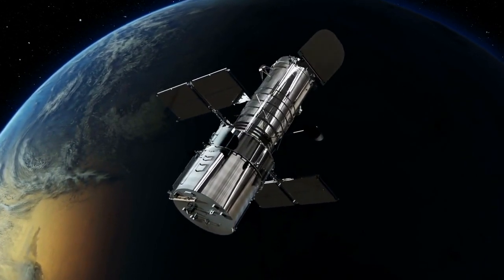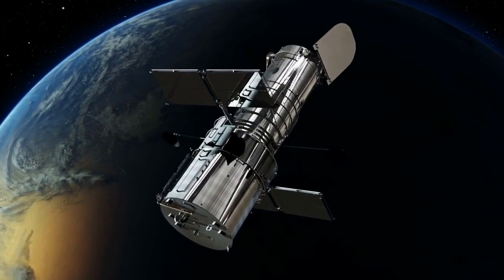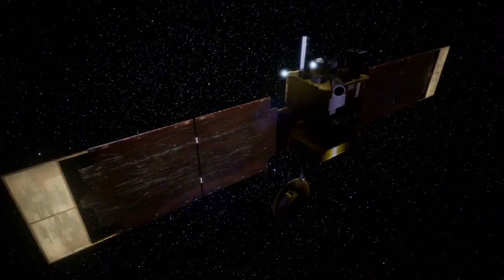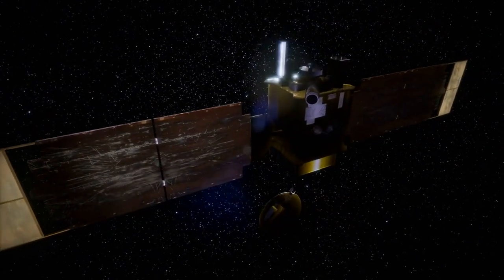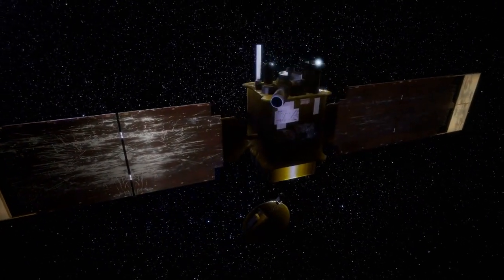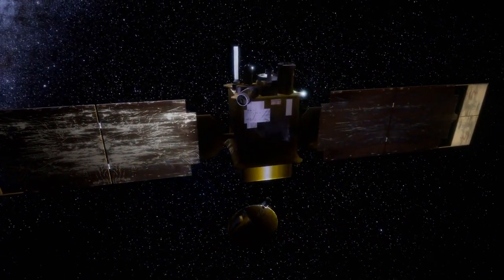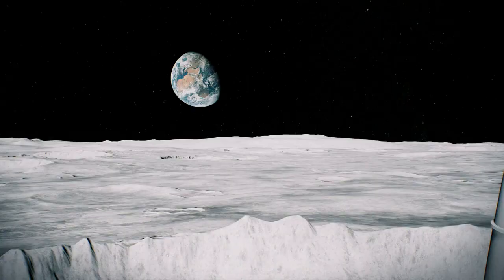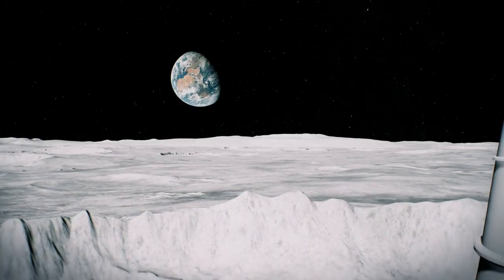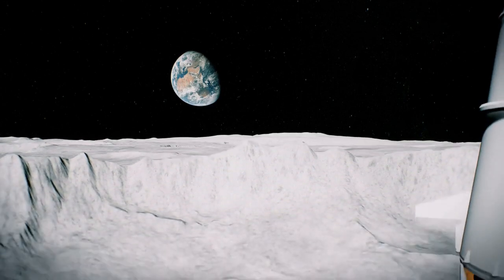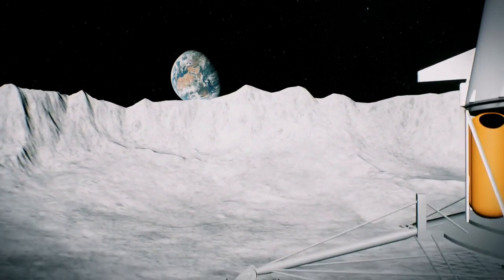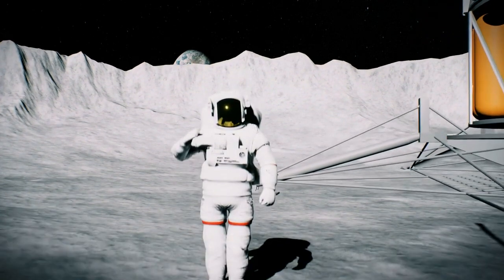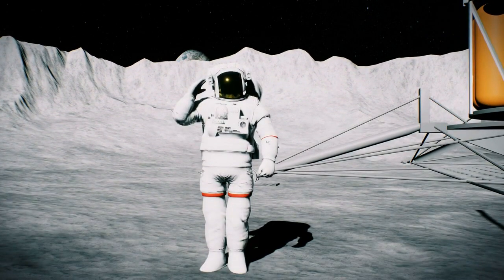The large TLI burn, usually performed by a chemical rocket engine, increases the spacecraft's velocity, changing its orbit from a circular low Earth orbit to a highly eccentric orbit. As the spacecraft begins coasting on the lunar transfer arc, its trajectory approximates an elliptical orbit about the Earth with an apogee near to the radius of the Moon's orbit.